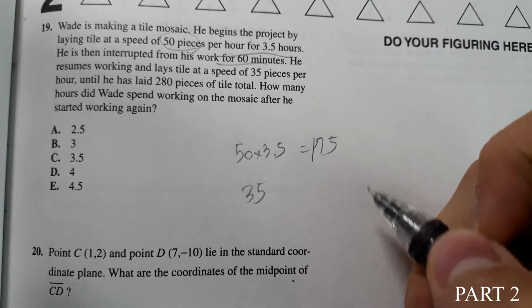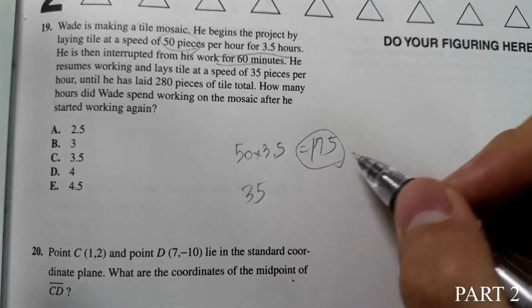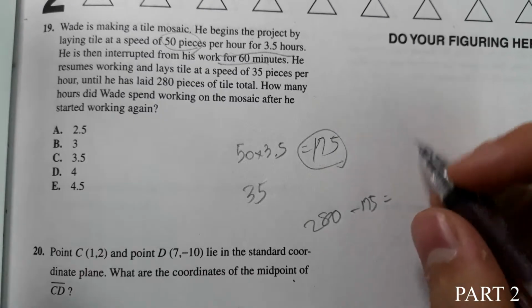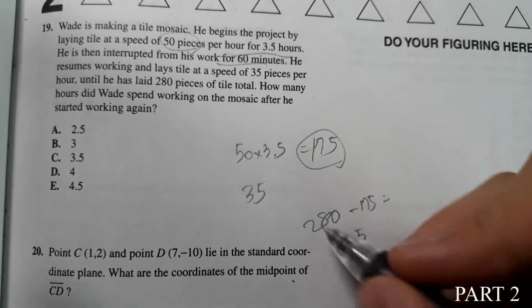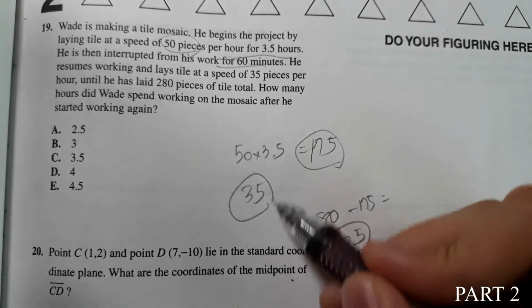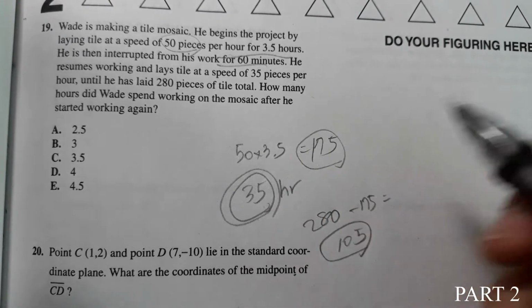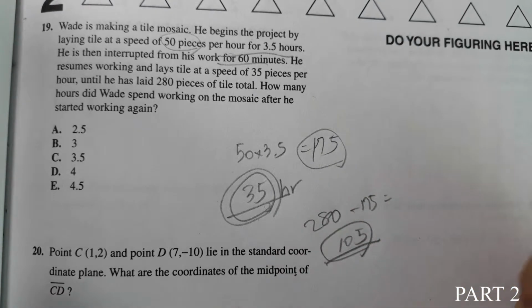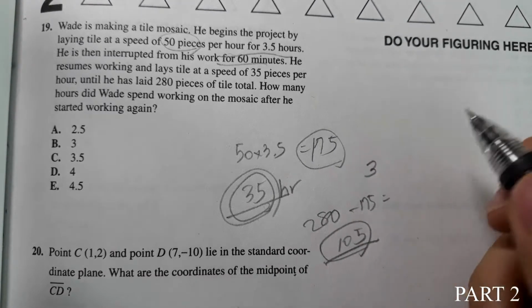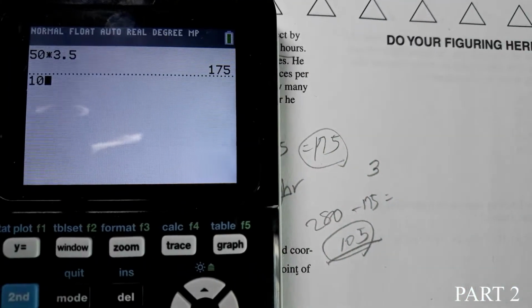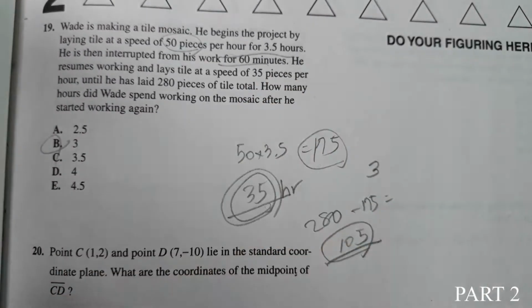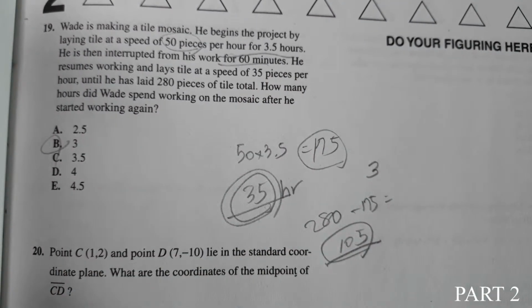And what we have left is 280 minus 175, so this would be 105. We have 105 left, and in 1 hour we make 35. So if we divide 105 by 35, the answer is 3. Let me just make sure. Yeah, 3. So 3 hours are needed to make 105, which is the leftover.